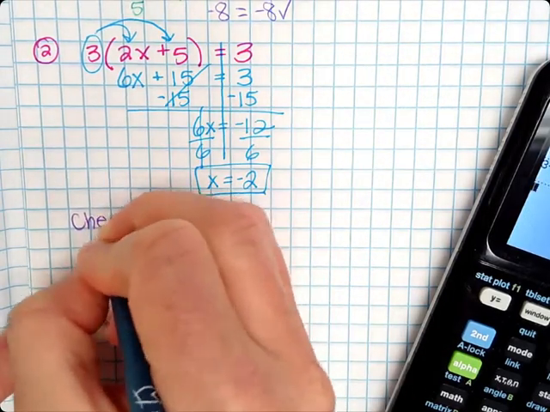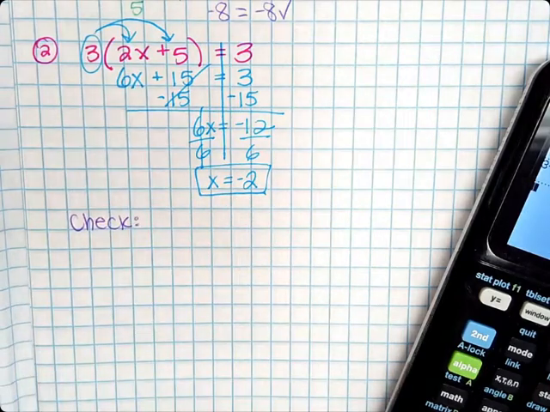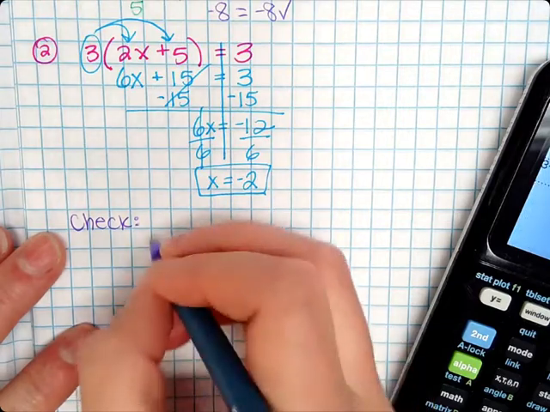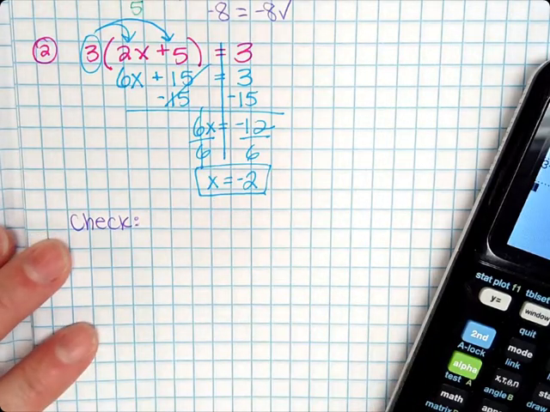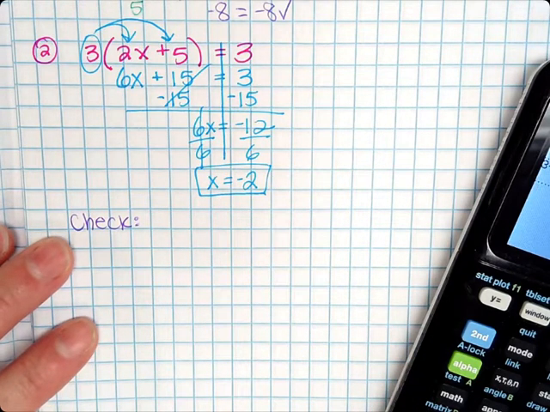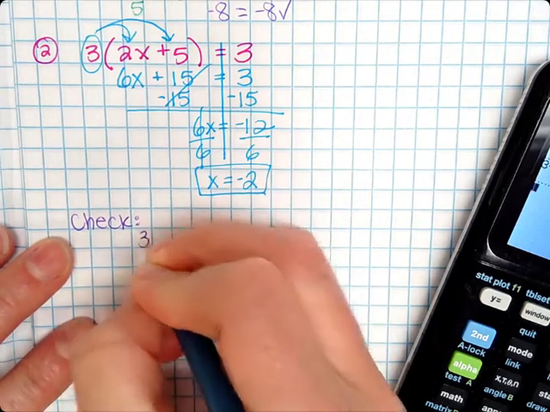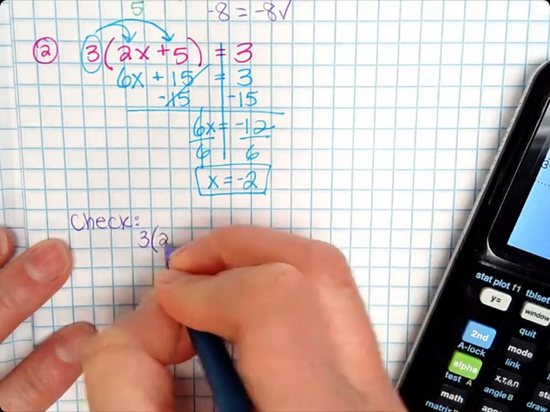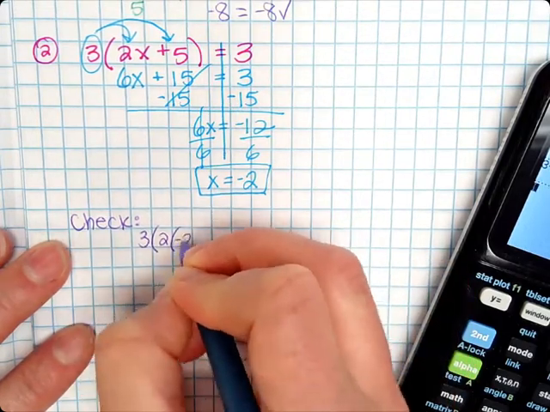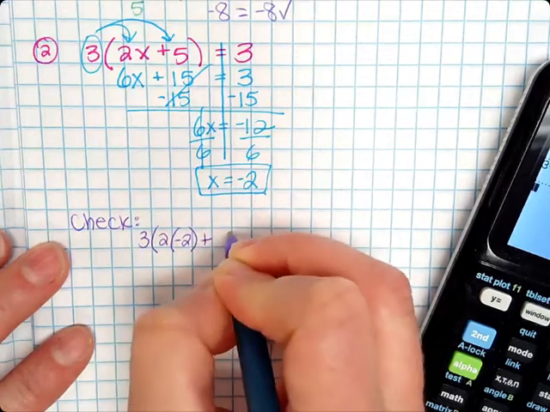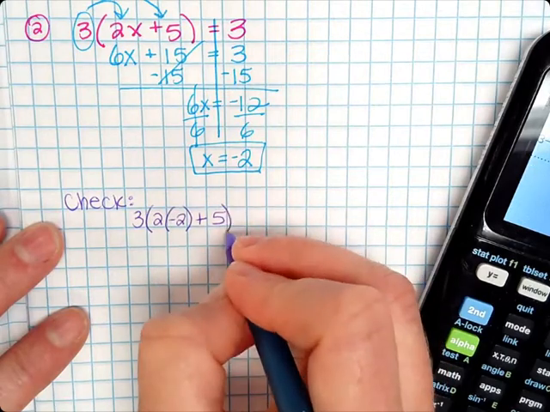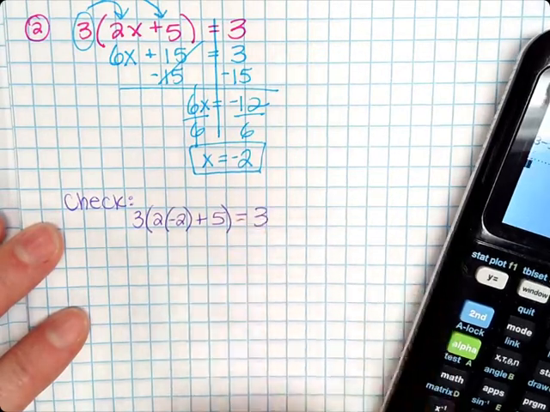Don't forget to show checking your work. So I'm going to rewrite my equation, but instead of putting x, I'm going to put in the negative 2. So 3 parentheses, 2 times a negative 2 plus 5, close your parentheses, equals 3.